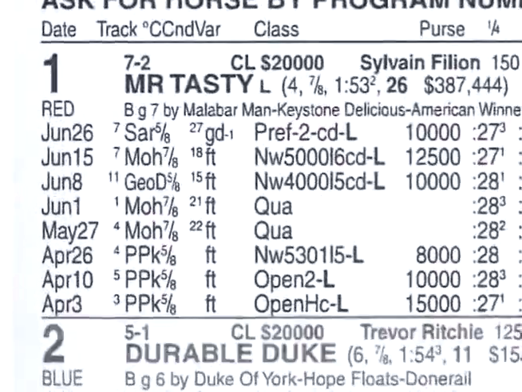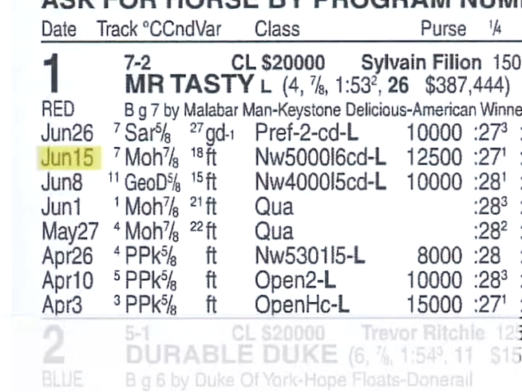Reading from left to right, you're looking at the date of the previous race, the number of that race on that day's card, the track at which the race was run, and the size of that track. Mohawk, for example, is 7/8 of a mile long. The next number is the temperature in degrees Celsius, and it's followed by the condition of the track for that particular race. In this case, FT stands for a fast track, GD for good, or SY for sloppy are common as well.